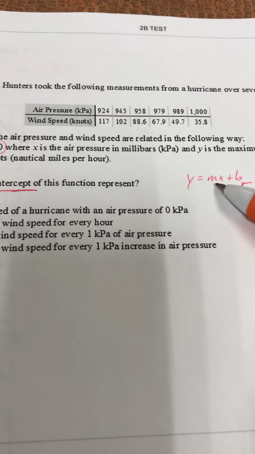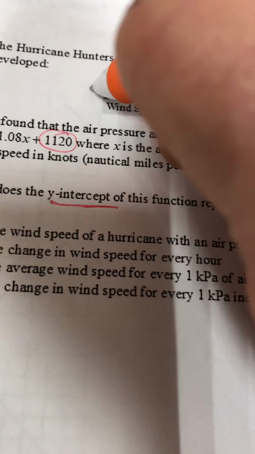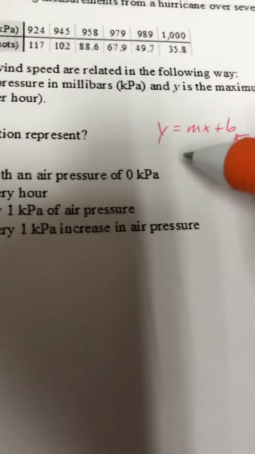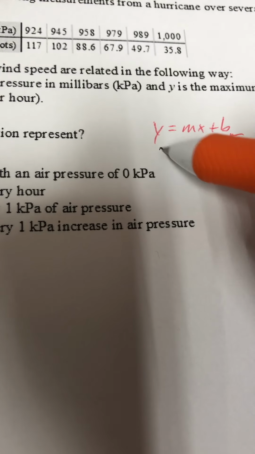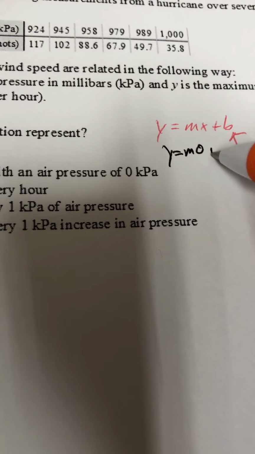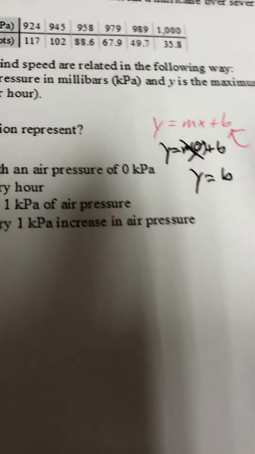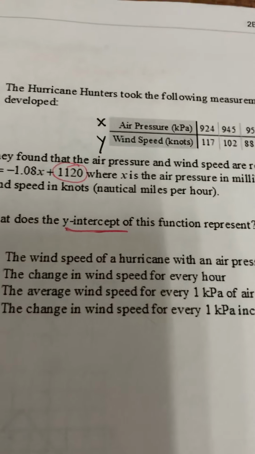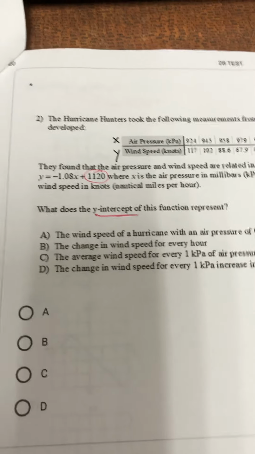So when x is 0, when the air pressure is 0, this is my x, and this is my y. It says x is the air pressure. So when x is 0, y equals m times 0 plus b, and this is multiplied, so your y is going to equal b. So your wind speed would equal that when x is 0. So any answer that reflects what I was just talking about, A, B, C, or D.